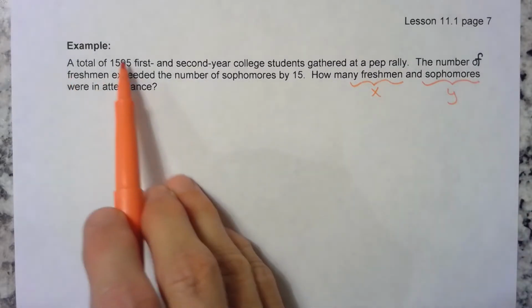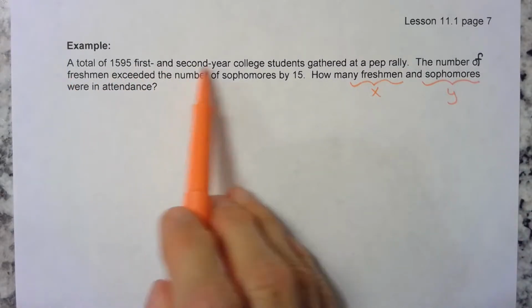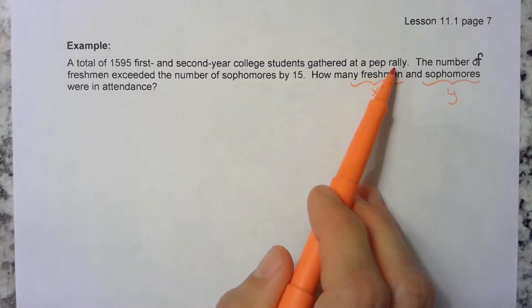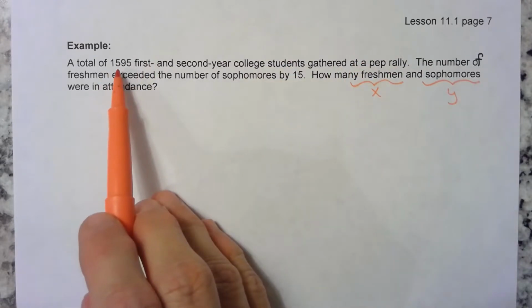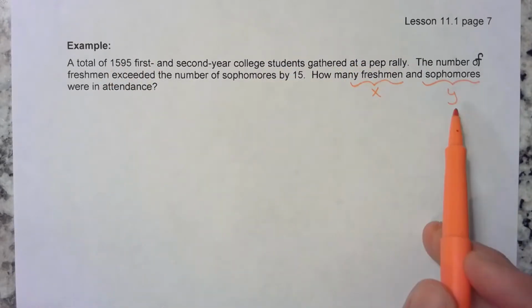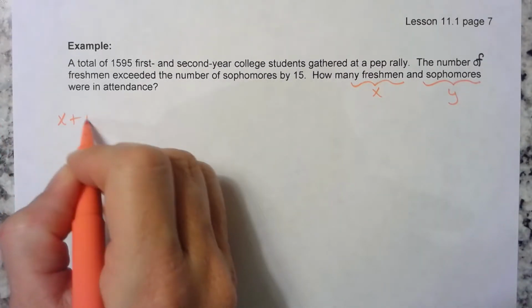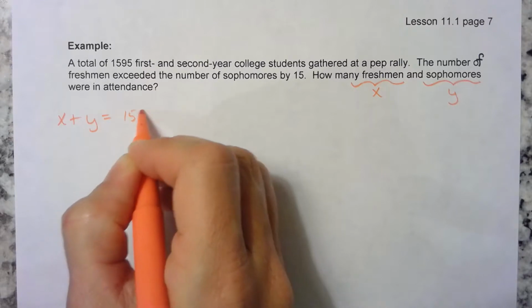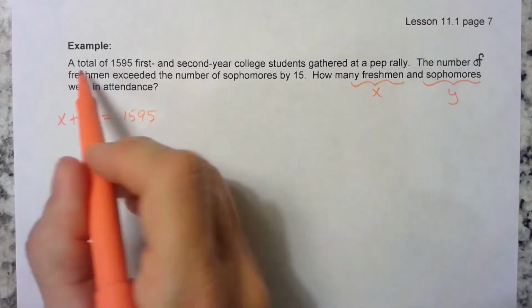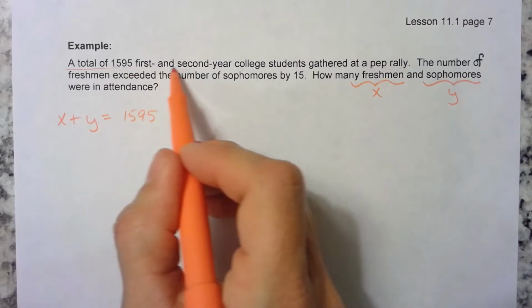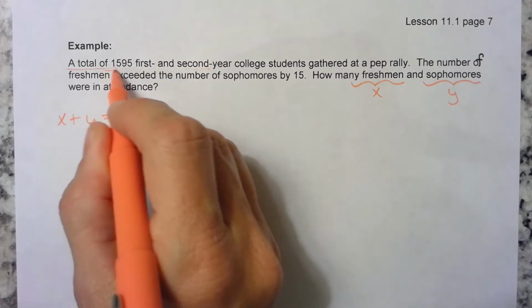A total of this many first and second year college students gathered at a pep rally. Well, if the total is that, isn't that X plus Y? So we have X plus Y equals 1,595. We got that from this part, a total of.